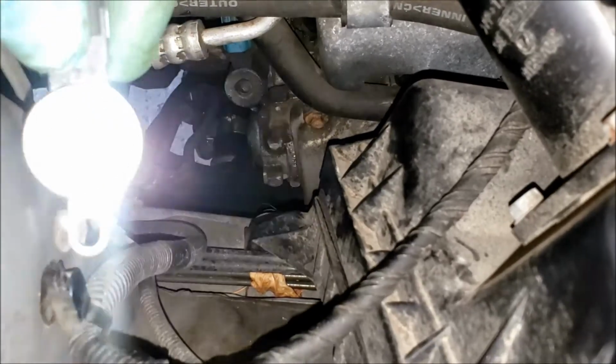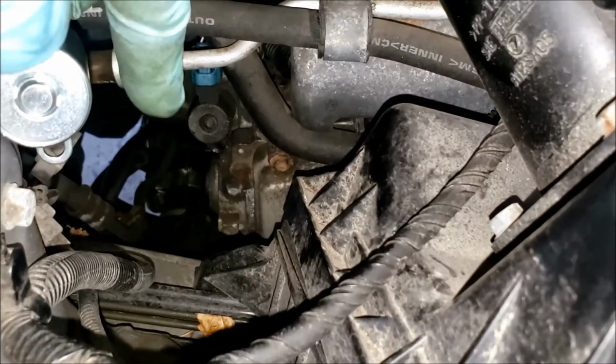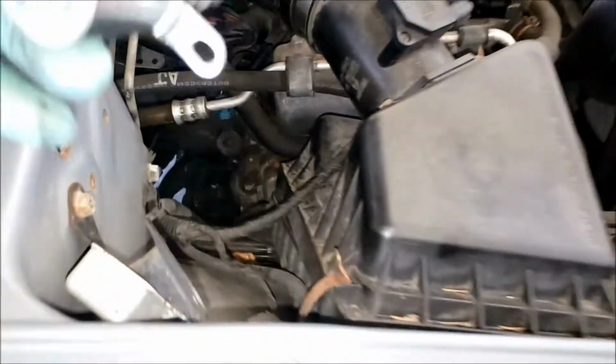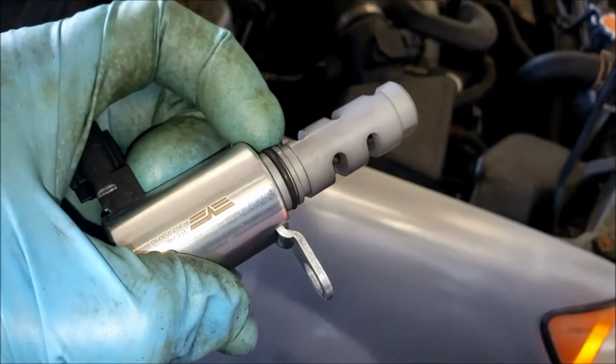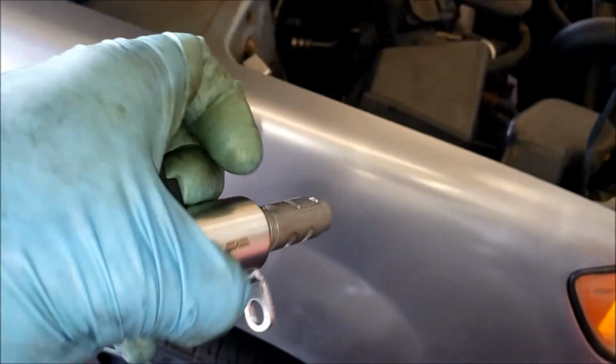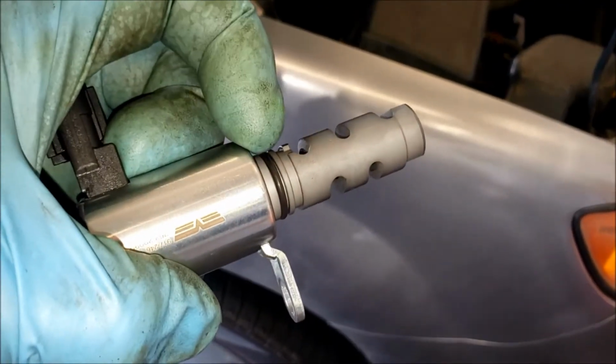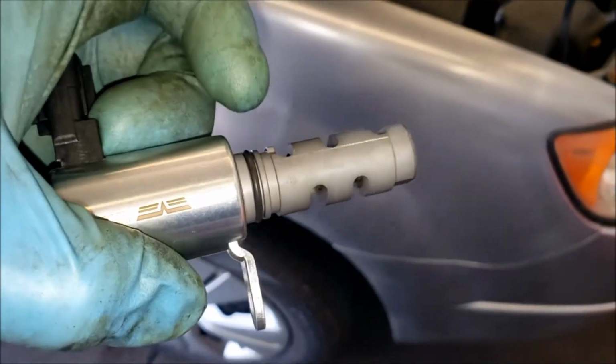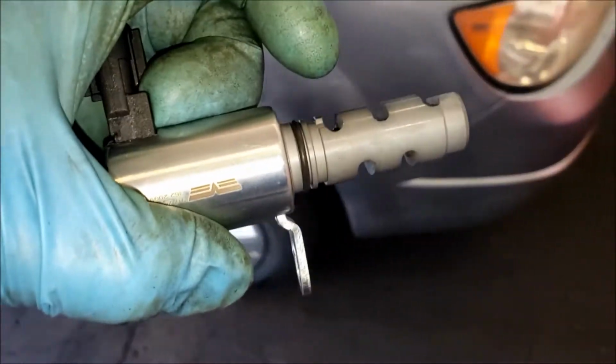So you can see replacing these is real easy. It's just that 10mm right there, one connection, and as long as it's not seized into the block, then you're okay. But that's why I say always spray some lubricant before you try wiggling it and pulling it out, because that'll help out. And when you put this in, make sure to lubricate this O-ring with some motor oil so it slides in there and you don't risk tearing the O-ring.